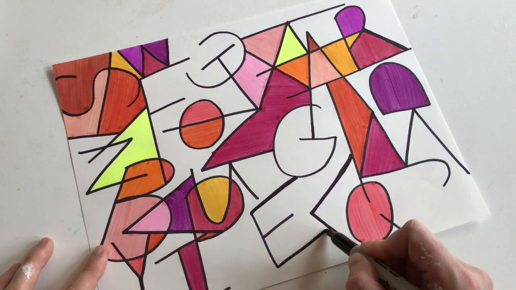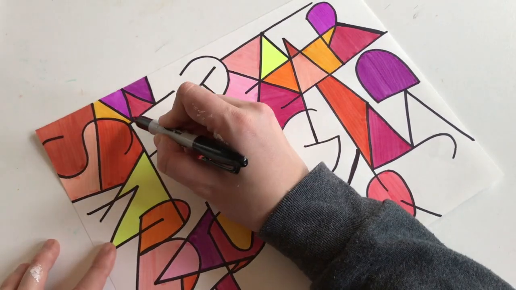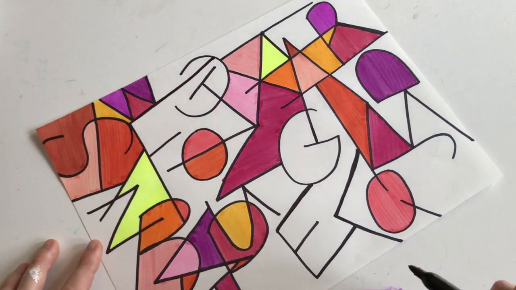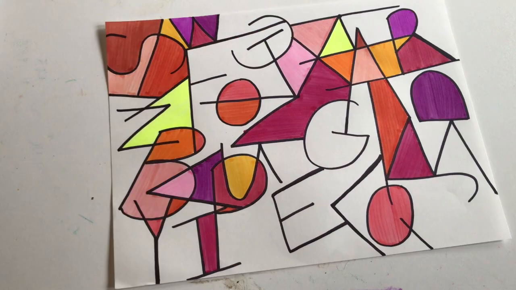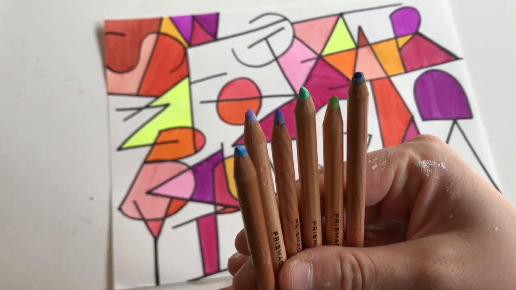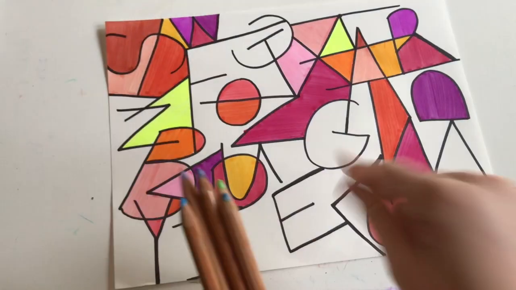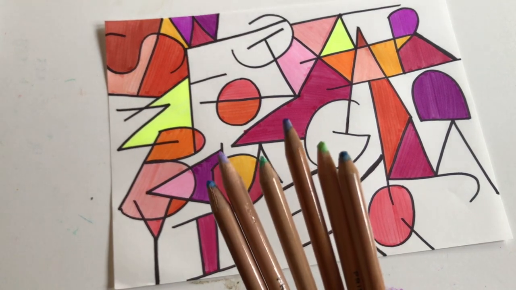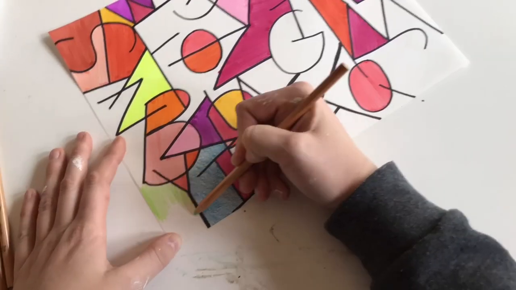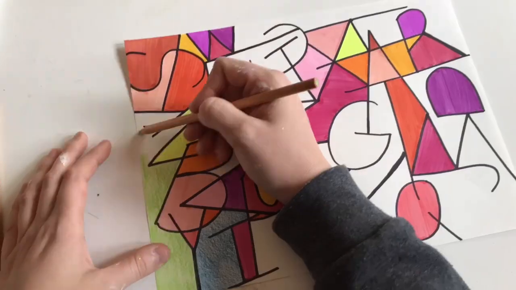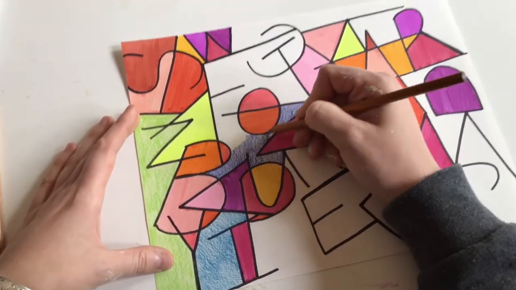So I took my black Sharpie or my black marker, whatever you were using, to connect some more of those letters together to give me some more closed off shapes. So I'm going to take my opposite color family, so my cool colors, to fill in the rest of these spaces. So I chose to use colored pencils to fill in these shapes because these shapes were a little bit bigger than the other ones.